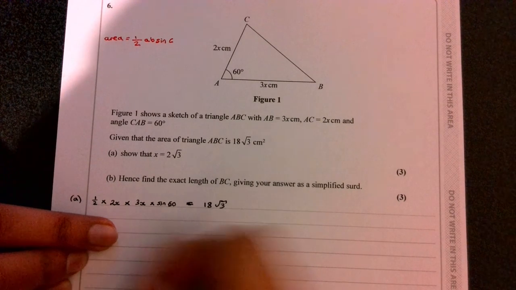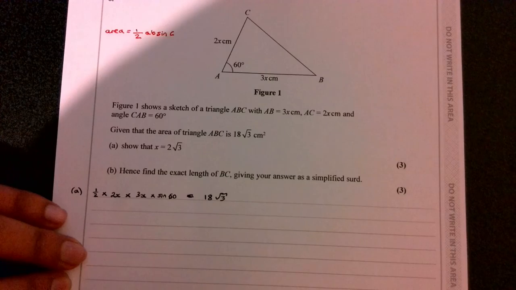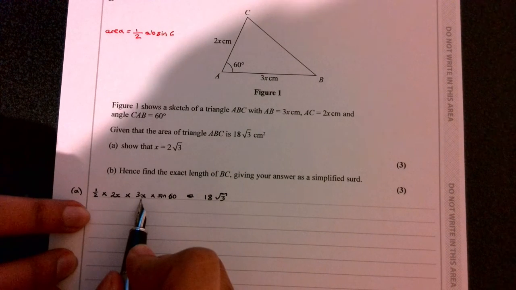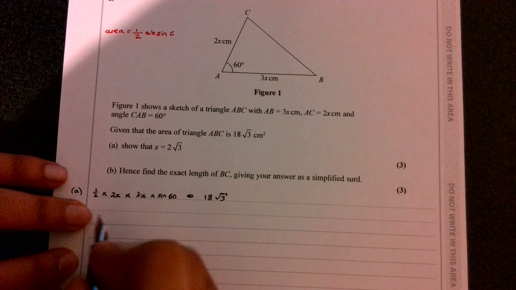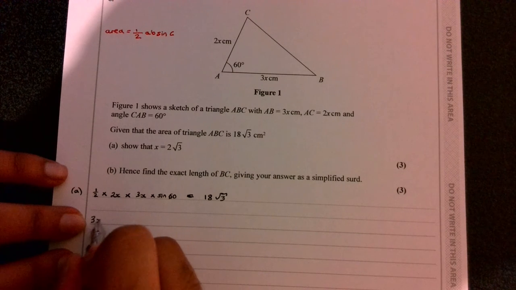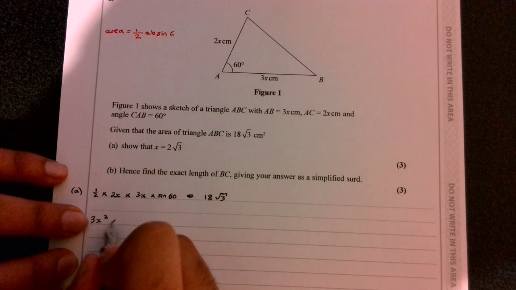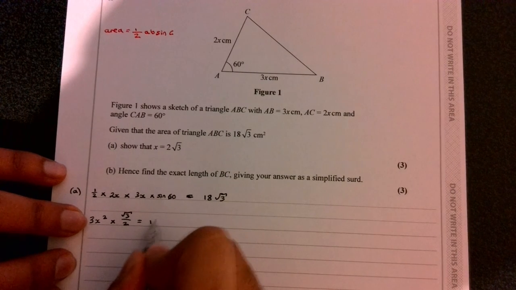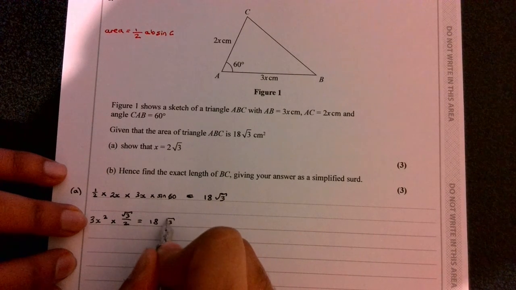Now, sine 60, that's root 3 over 2. So we have a half times 2 times 3 times x times x times root 3 over 2. So we have 3x squared multiplied by root 3 over 2. This is equal to 18 root 3.